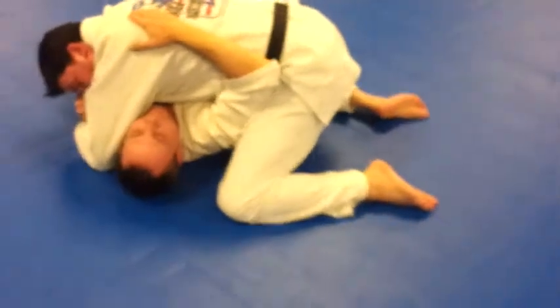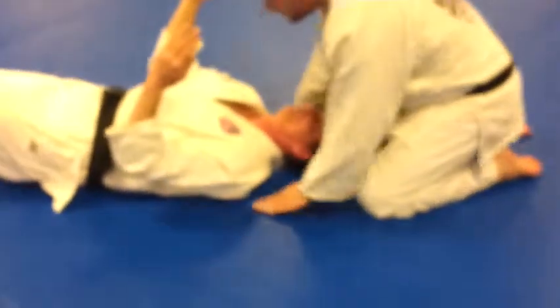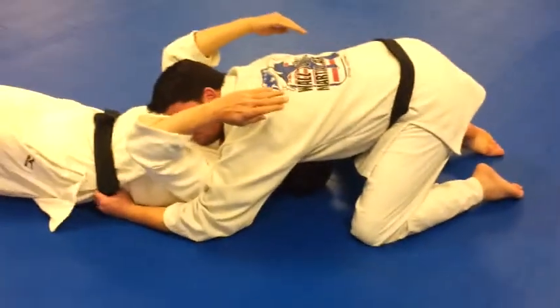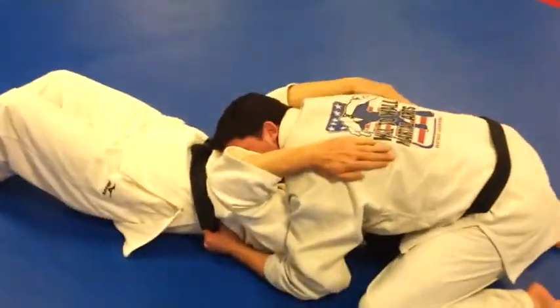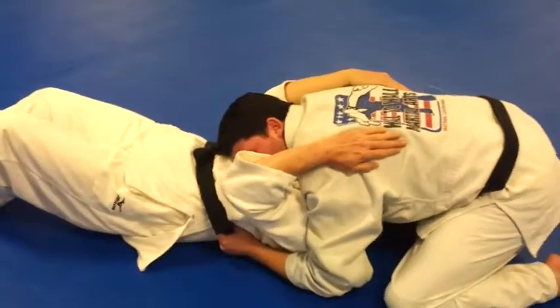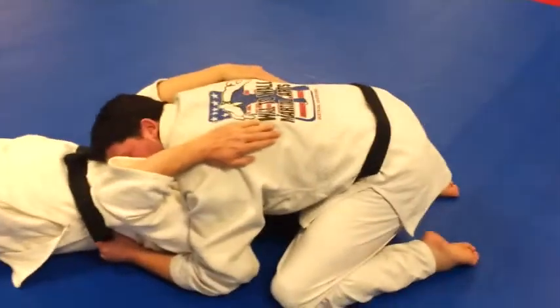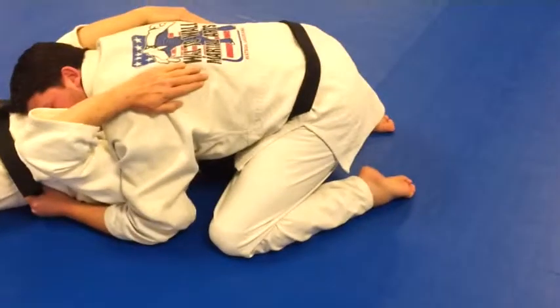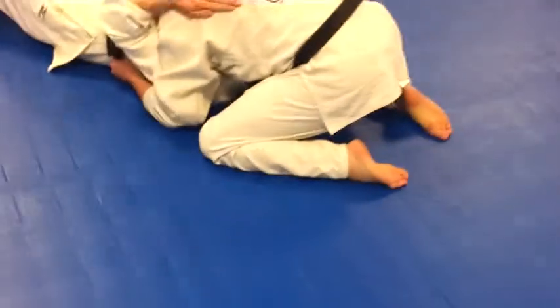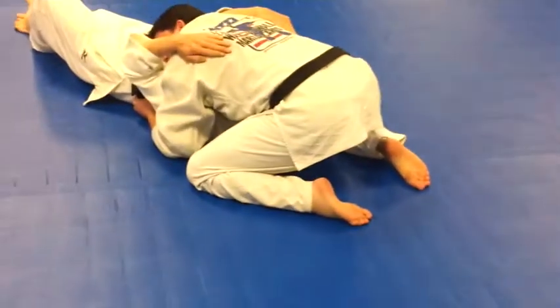Our next hold down is Kami Shiho Gatame, the upper 4-corner hold. So we're going to transition around. He's going to place both hands underneath his opponent's shoulders, and he's going to grab the belt. If the belt were loose or had come untied, we'd go ahead and grab the top of his trousers and hold on there. His chest is pushed down, and again, he has the wide base by pushing his knees out to the sides and lowering his hips.